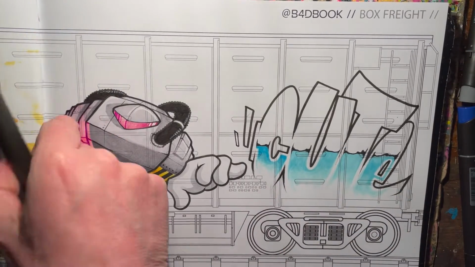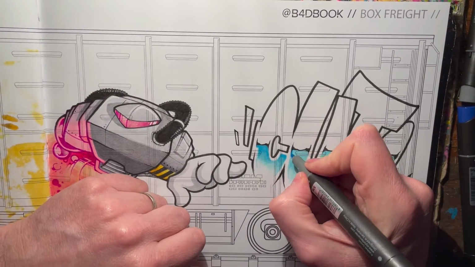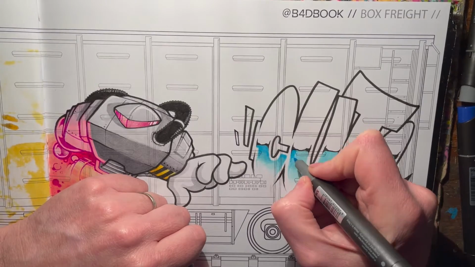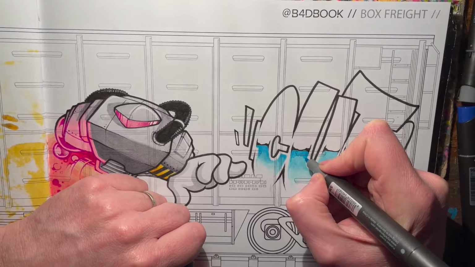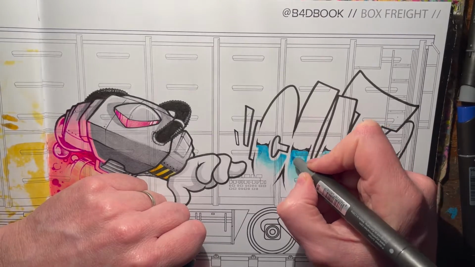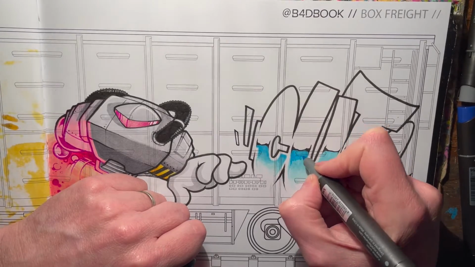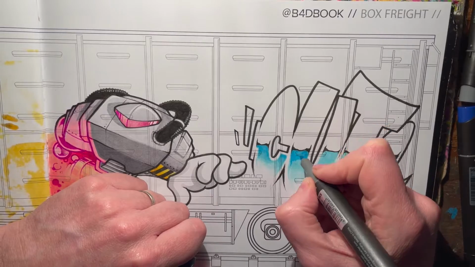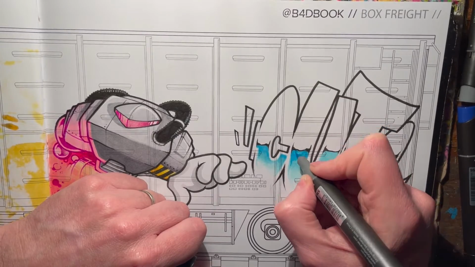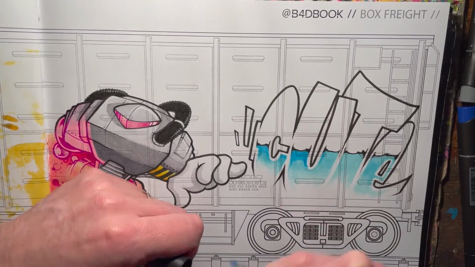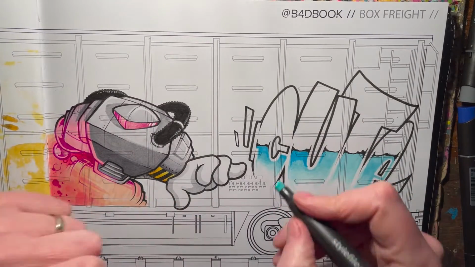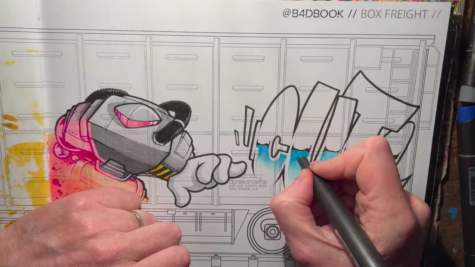Just blend that through like that. Now I've got to make sure there's enough room in this dark section to incorporate 2 more blues. Got 2 more blues on the go, so it's got to be fat enough for that.